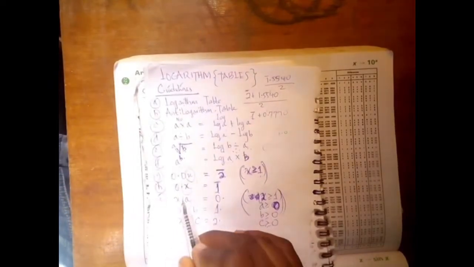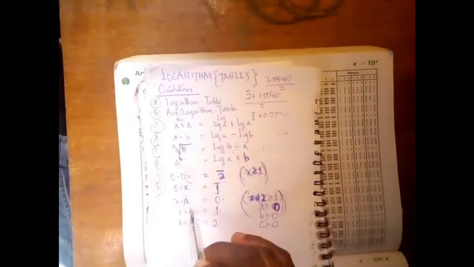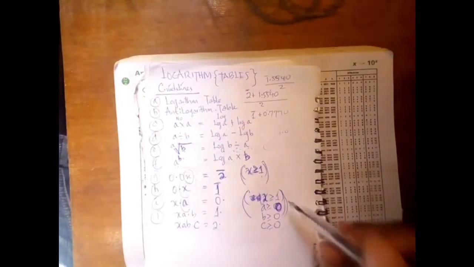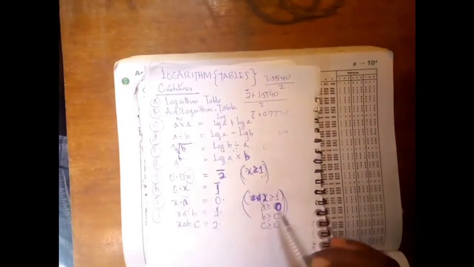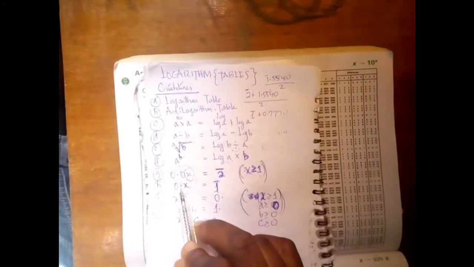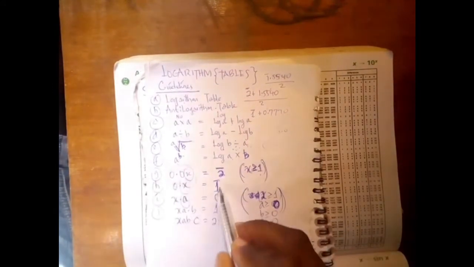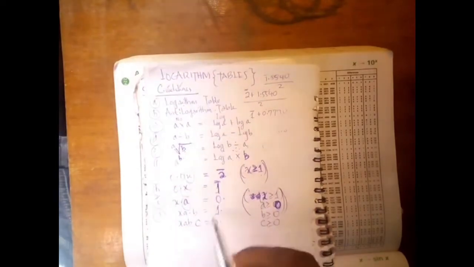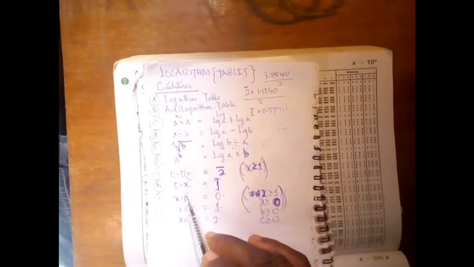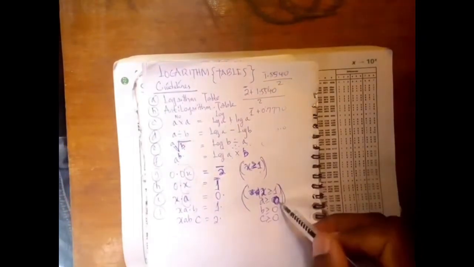So when you have x point A, where x and A are what? Numbers greater than or equal to 1. X is a number greater than or equal to 1. X is not 0 now. But when x becomes 0, it gives you what? Bar 1. But x is a number greater than or equal to 1, and then A is a number greater than or equal to 0.